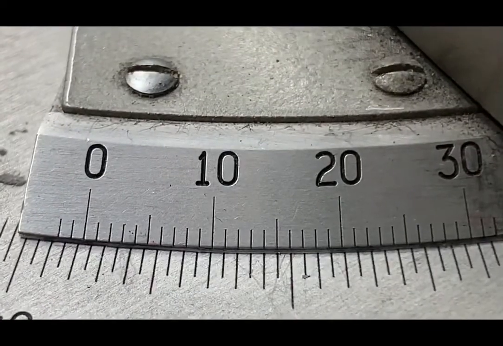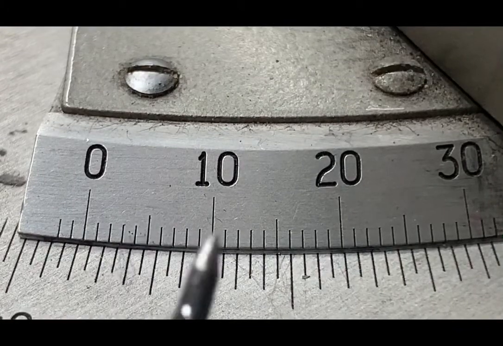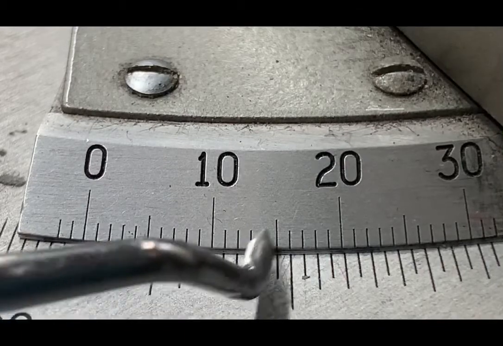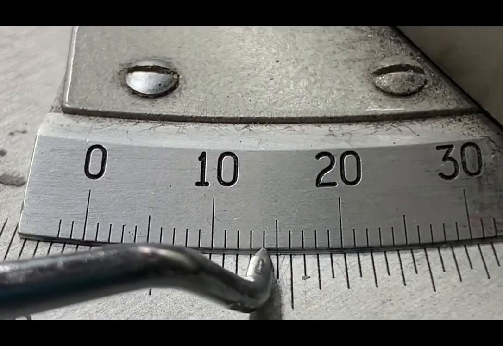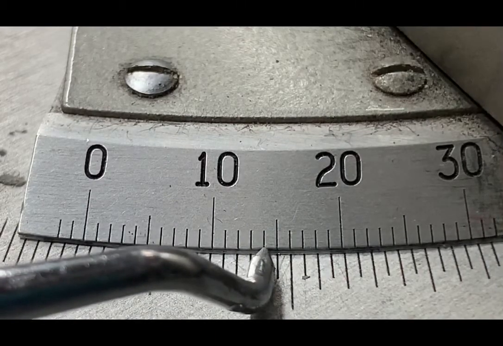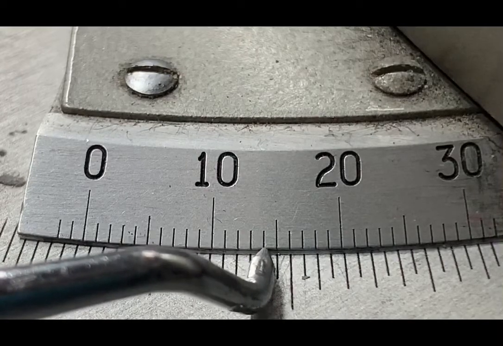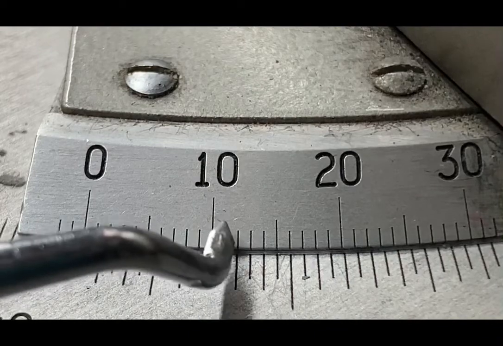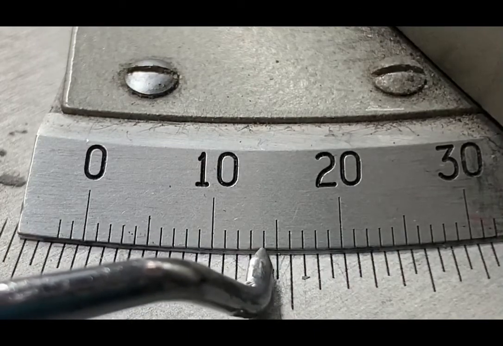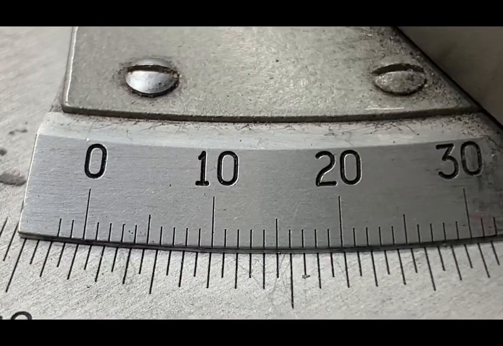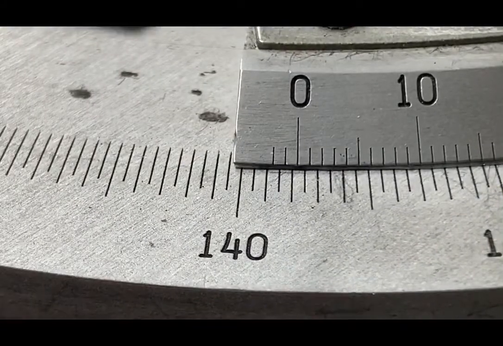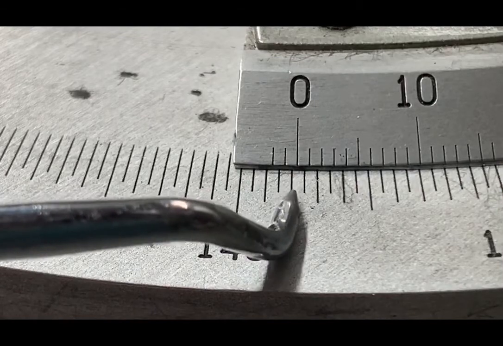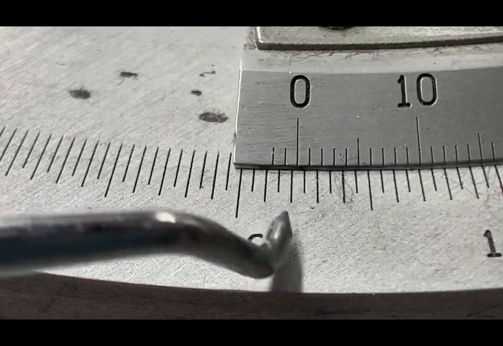From my view here, it appears to be this one right there, which corresponds to 14 minutes. 4 tick marks beyond this 10. So this is 14 minutes, and my reading then becomes 142 degrees and 14 minutes.